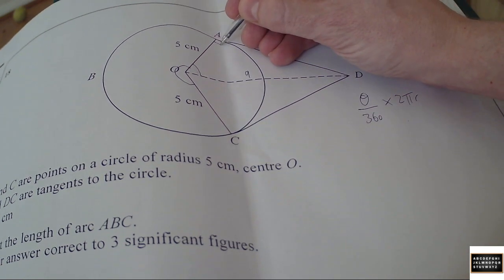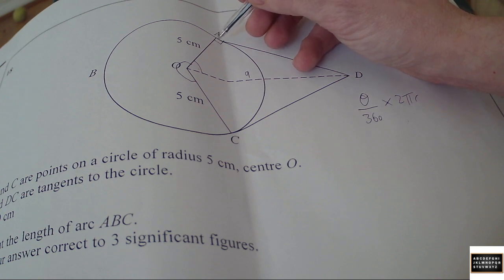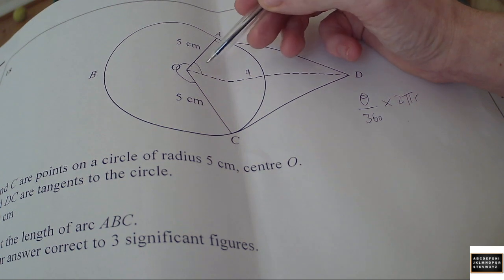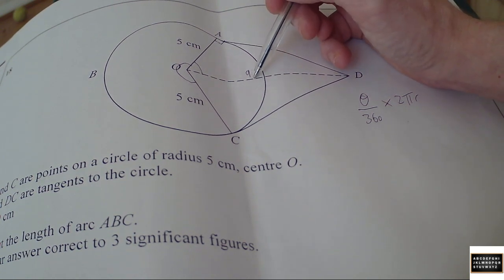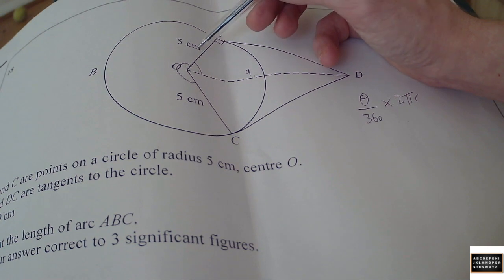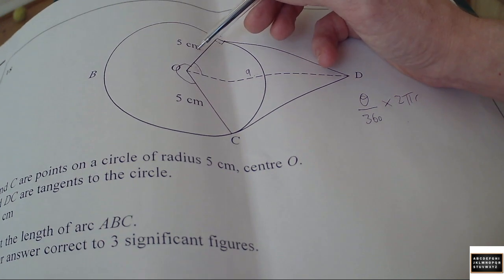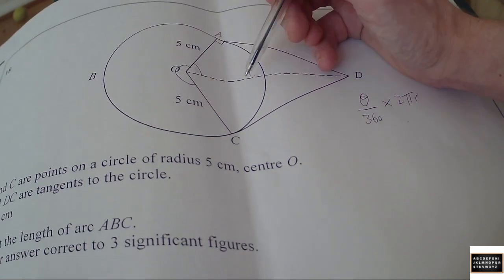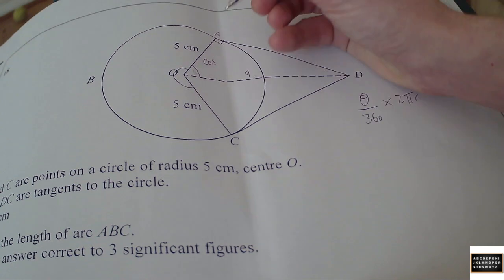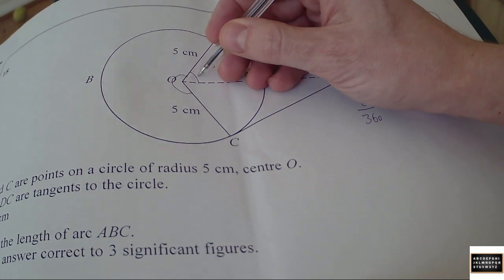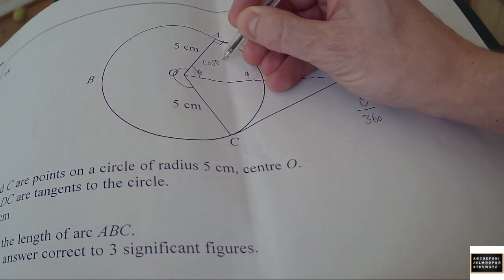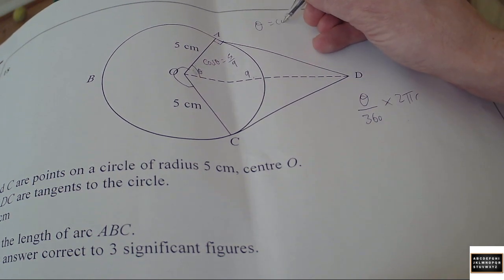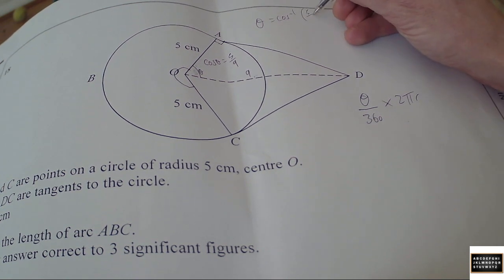Well, we've got a couple of things about tangents that we know. We know that tangents are at right angles to the radius, so I've put a right angle in there. Then we've got a right angle triangle, ODA, where 9 is the hypotenuse because it's opposite the right angle. If we're looking at this angle particularly, this 5 must be the adjacent. That's the adjacent, that's the hypotenuse, there's the angle I want. So we know that this is going to be a cosine problem. Cosine of this angle, let's call it theta, equals adjacent over hypotenuse, 5/9. So theta equals the inverse cosine of 5/9.